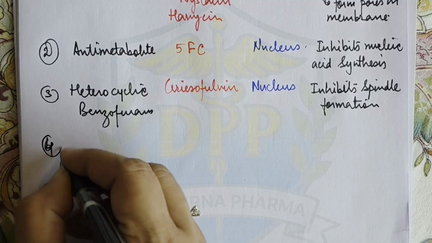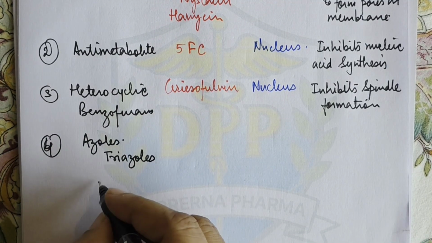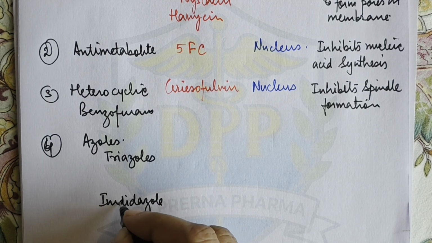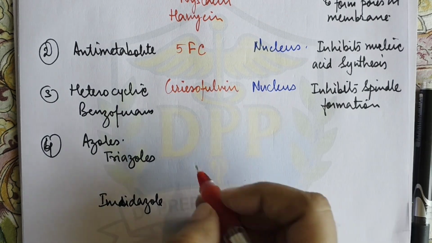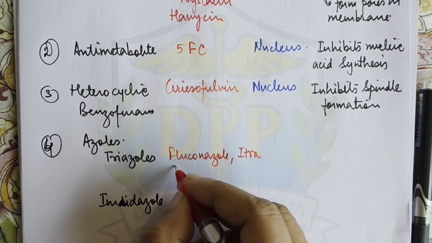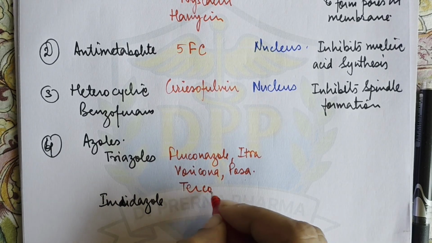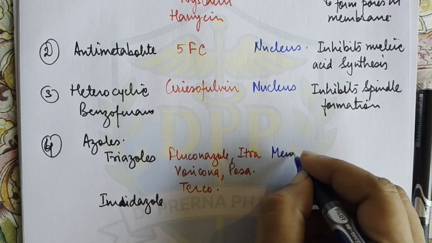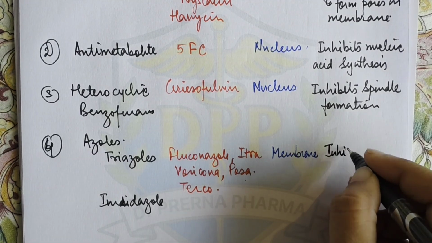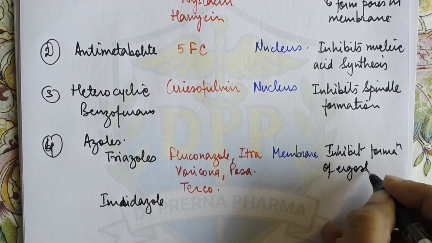The next category is azoles. In azoles we have triazoles and imidazoles. In triazoles, the drugs that we have are fluconazole, itraconazole, voriconazole, posaconazole, terconazole, right? They act in the membrane and they inhibit the formation of ergosterol.